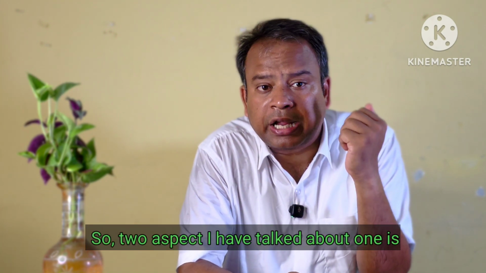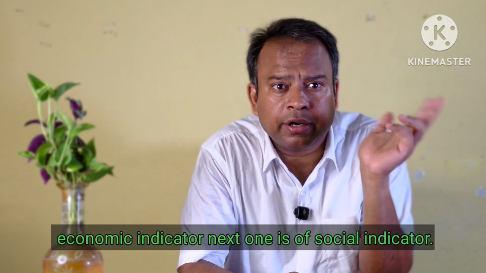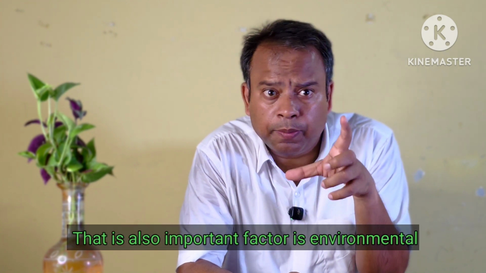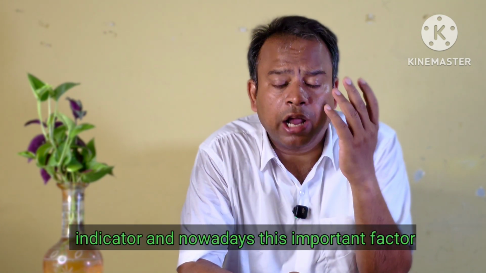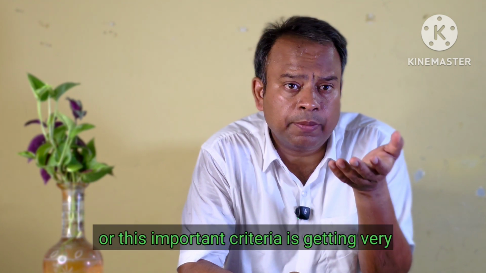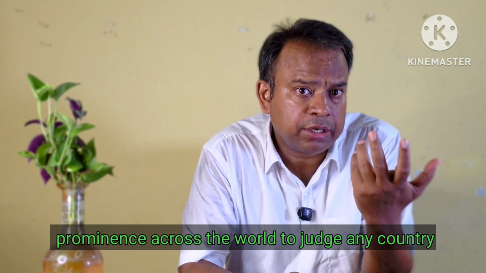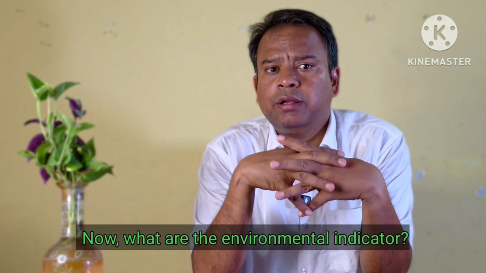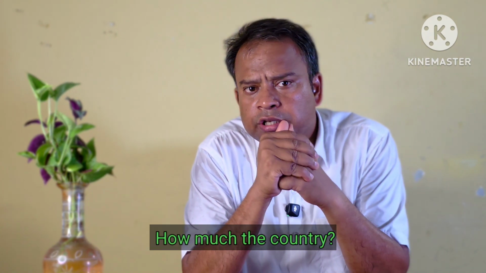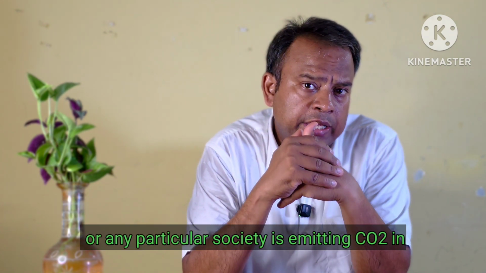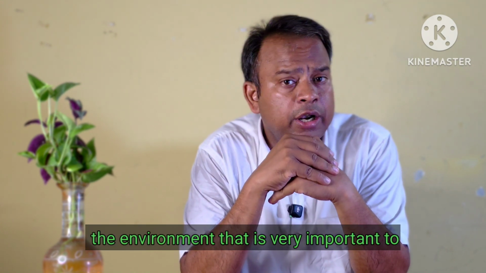Okay, so two aspects I have talked about. One is economic indicator, the next one is social indicator. Now moving to the third important factor, the environmental indicator. And nowadays this criterion is getting prominence across the world to judge any country or any society. Now what are the environmental indicators? Environmental indicator is CO2 emission, how much the country or any particular society is emitting CO2 into the environment. That is very important to know about the condition of that particular area, that particular country or society.